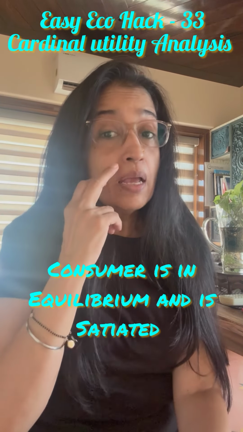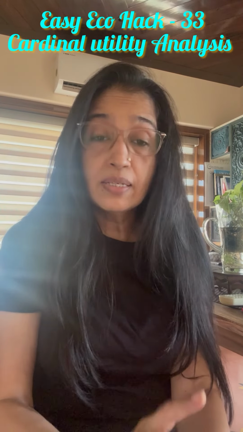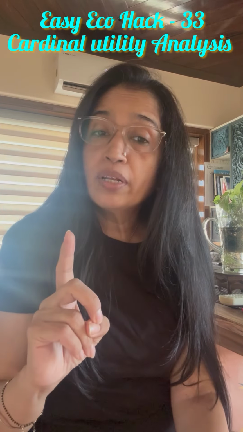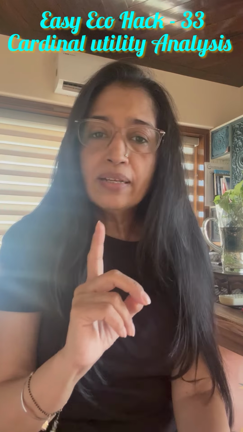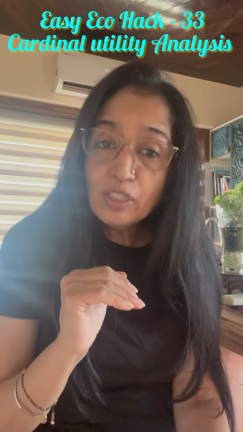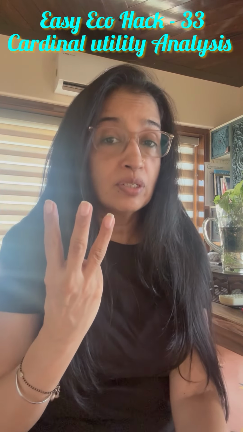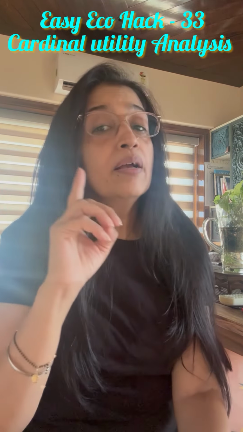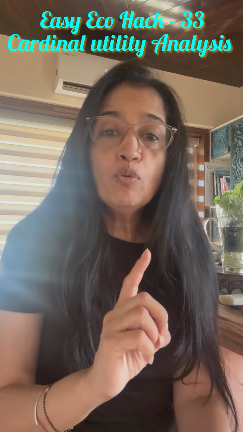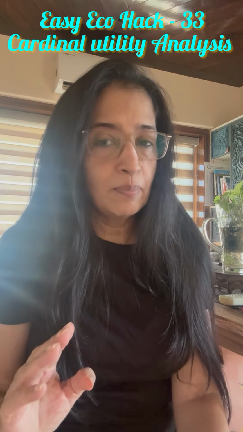I said, if the marginal utility of the commodity is less than the price of the commodity, then he's going to say, I am not increasing utility by buying more of it. I'll increase utility by buying lesser of it. So you should understand the three explanations. MU of X greater than P of X, MU of X equal to P of X, and MU of X less than P of X.